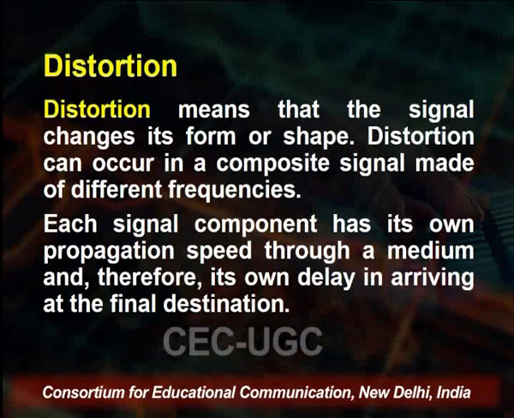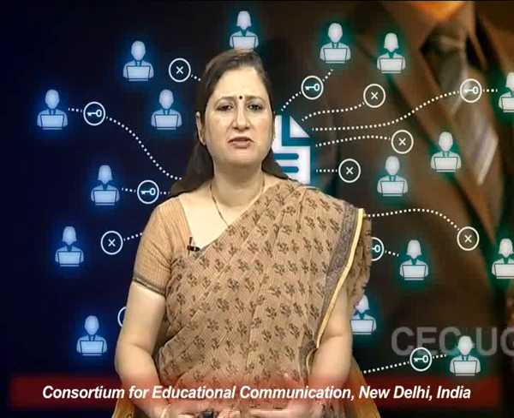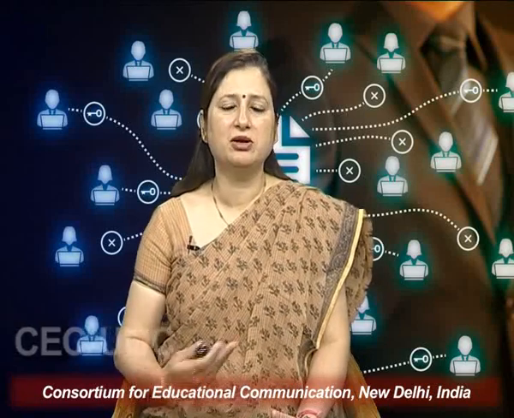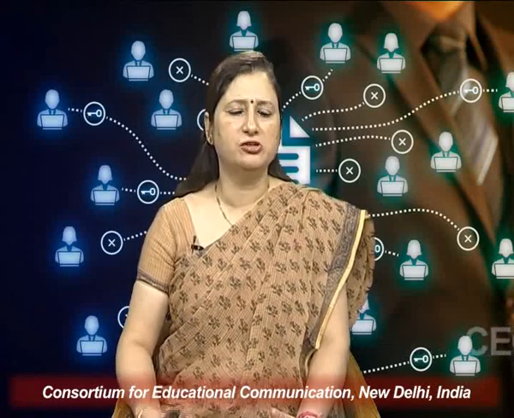Now when we are using a composite signal, each signal which is making the composite signal will have its own propagation speed through the medium, right. And because the speed is different, the time at which each will arrive at the destination will also be different.